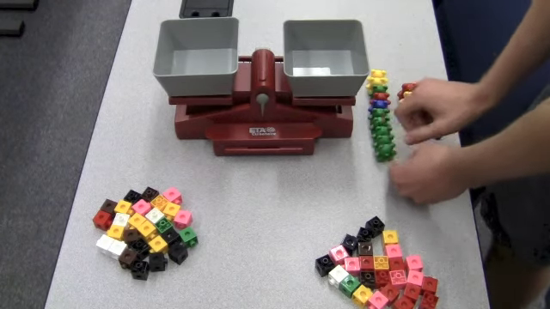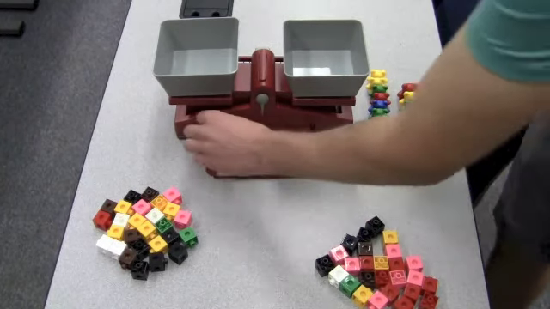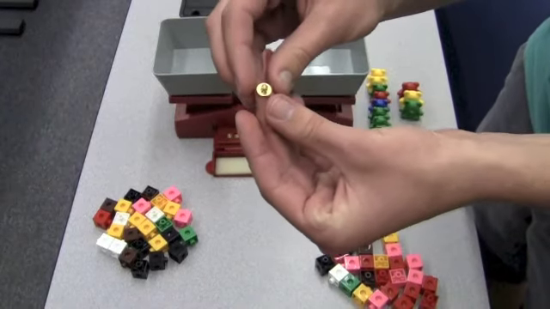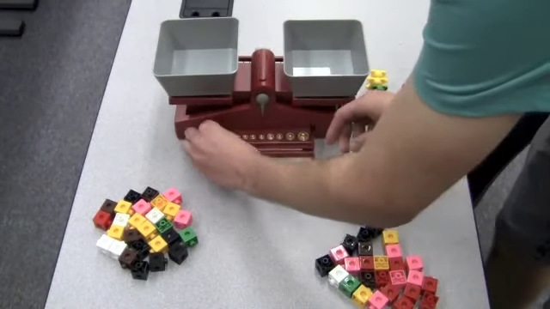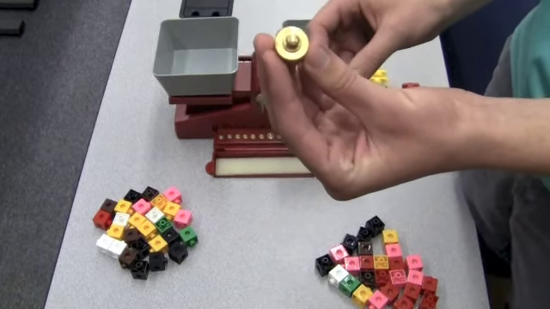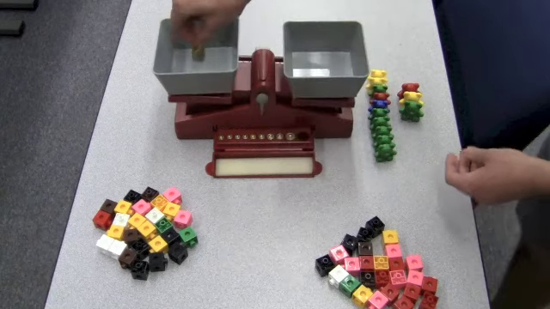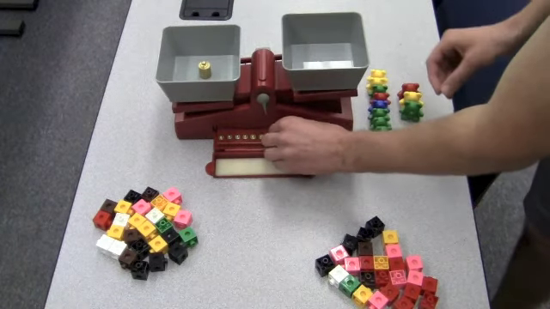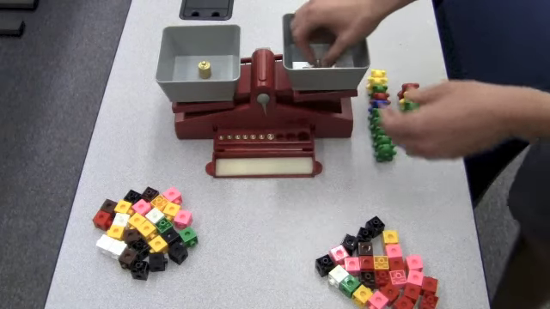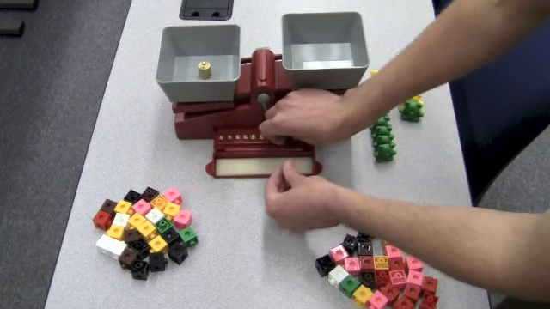The other part about our scale is that it comes with its own weights. We've got grams in ours that include something as small as 1 gram, and we also have our tallest item of 50 grams. These can be used in comparison to one another, where we can put 50 grams in one and 30 grams in the other. So you can use those two weights.